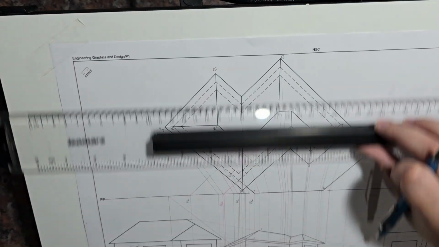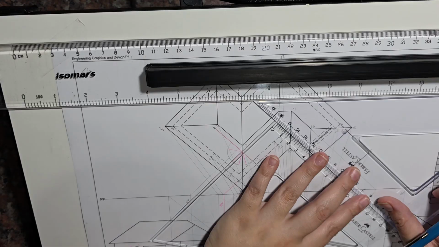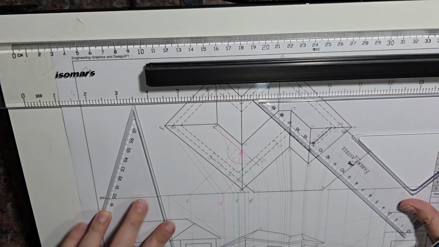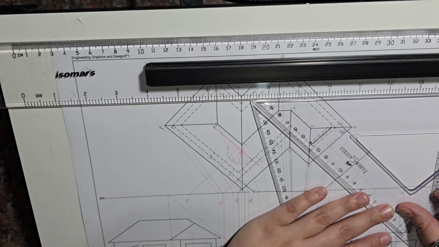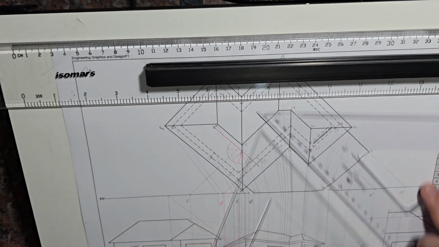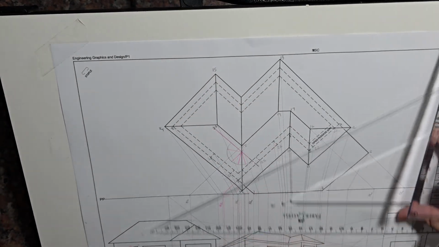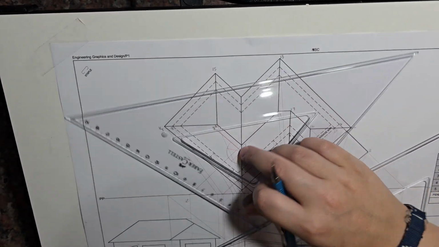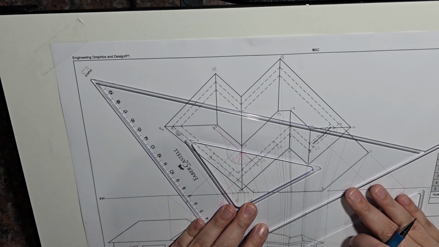Okay, let me move this up. See if that helps me. Against 45. Yes. No. Okay, better option. Let's put this one flat then. Is it this one I need? No.